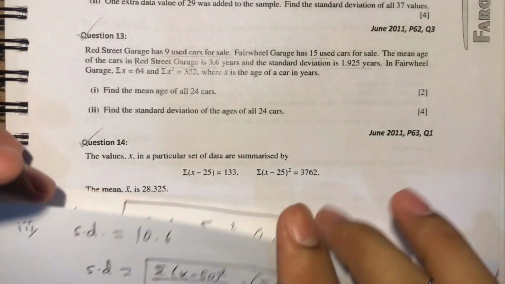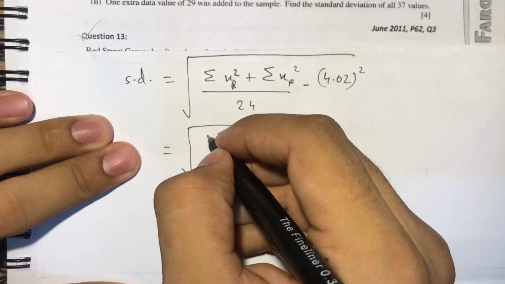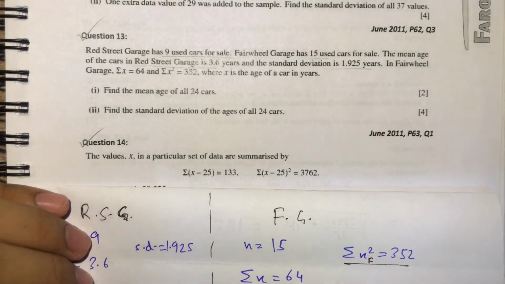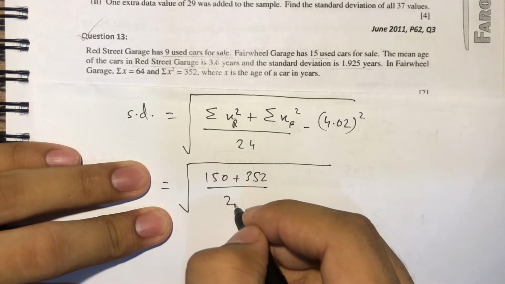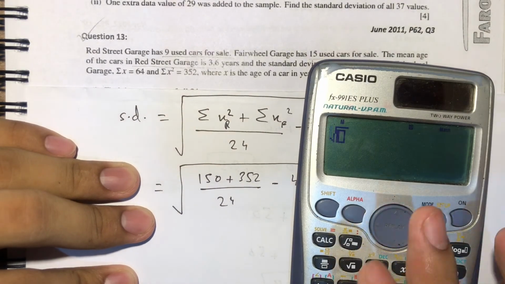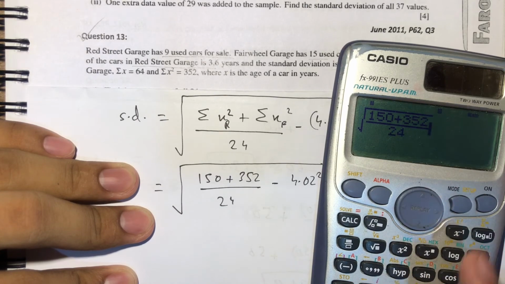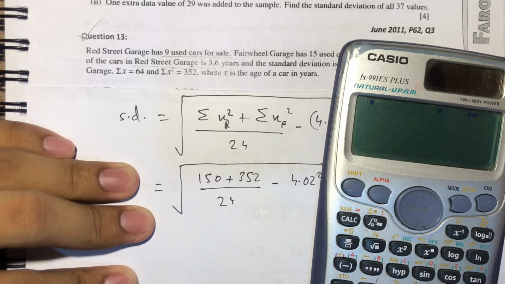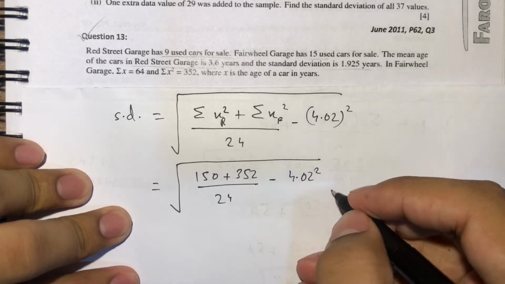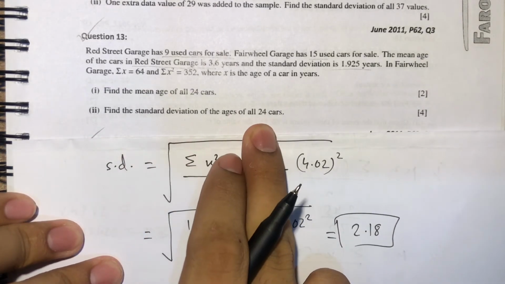So this is equal to 150 plus 352 upon 24 minus 4.02 squared. So this gives us 2.18 to 3SF. This is the standard deviation of all the 24 cars.